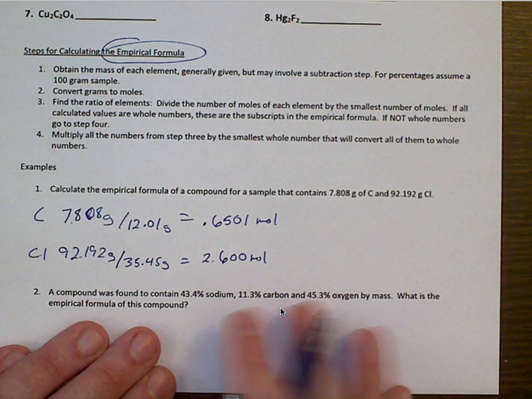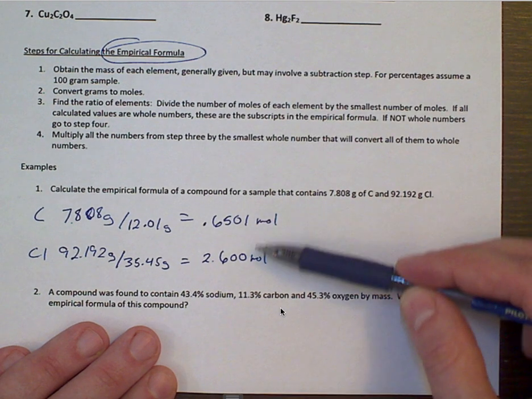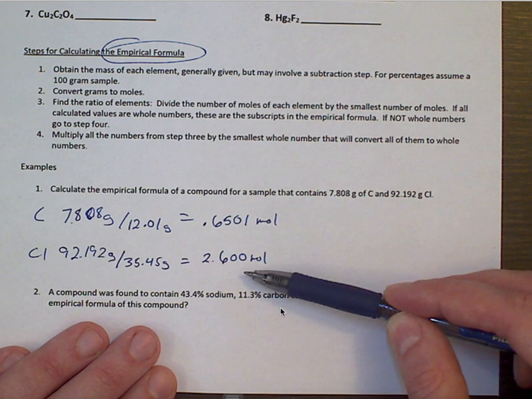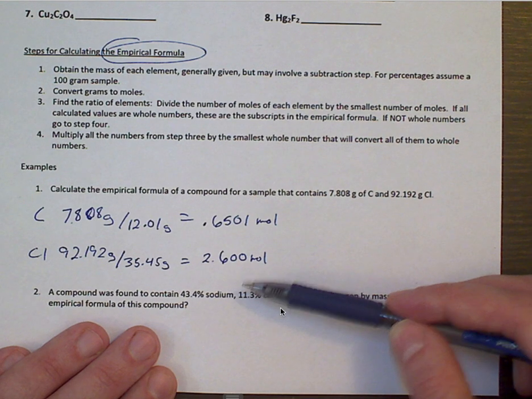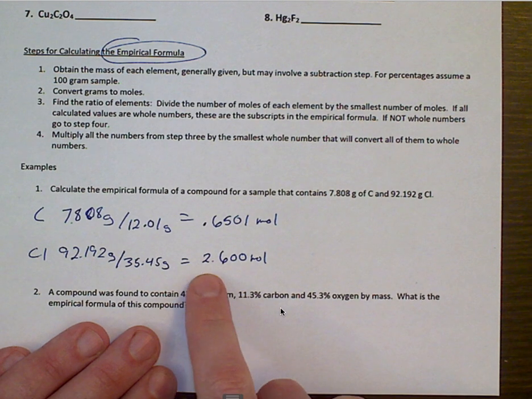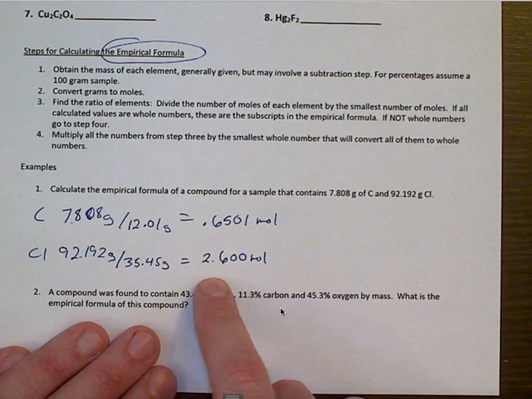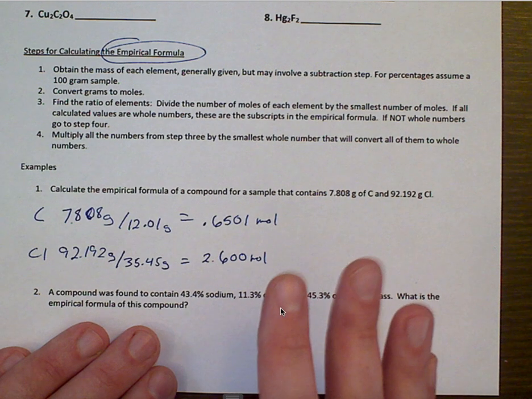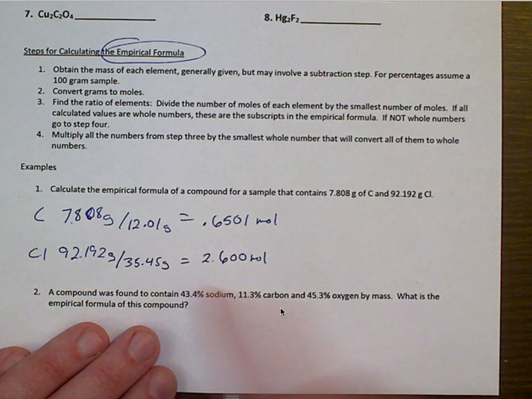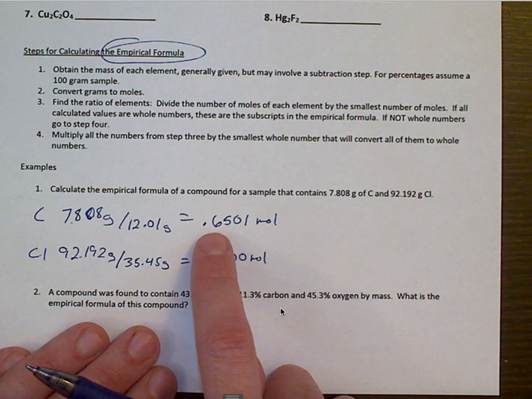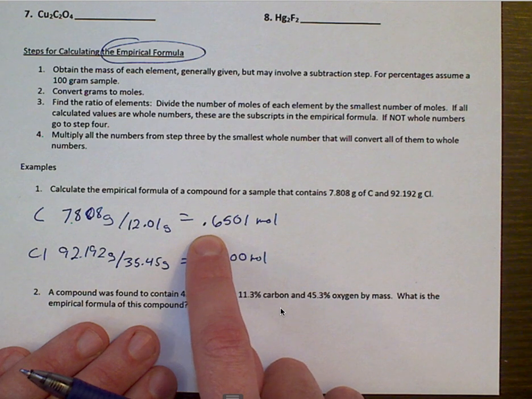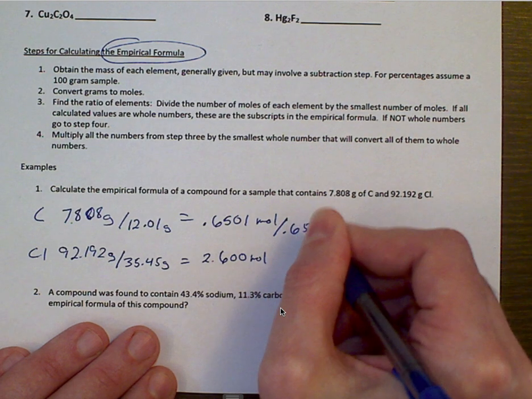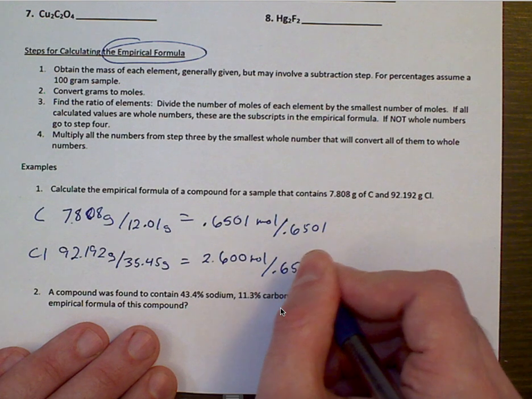So this is the ratio of moles of carbon to moles of chlorine. I have 0.65 moles of carbon and 2.6 moles of chlorine. This is a little bit helpful because it shows that I'm going to have more chlorine than carbon. But when we write formulas, they have to be in whole numbers, so there's an easy trick to get that. We look at the two we have, or three or four, and find the smallest one. In this case, the fewest moles is carbon at 0.6501. I'm going to divide both by the smallest quantity.